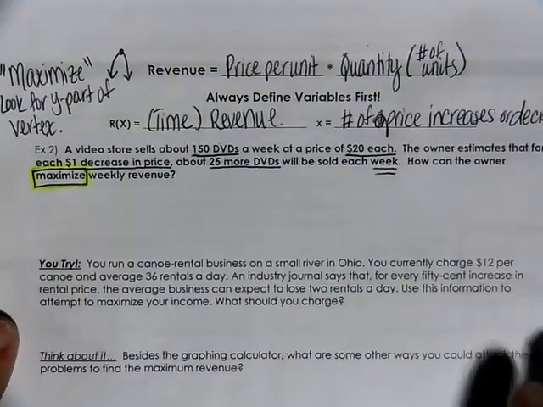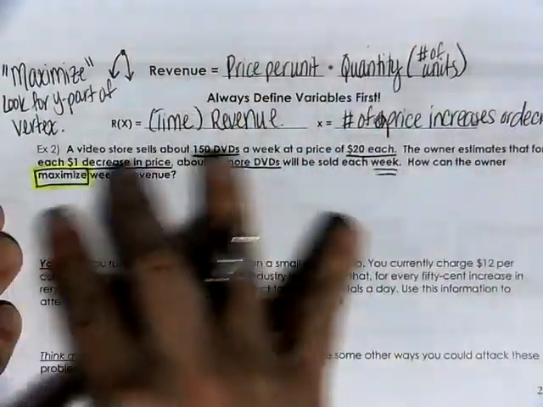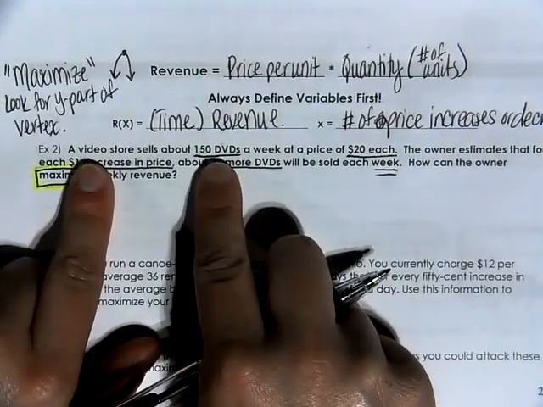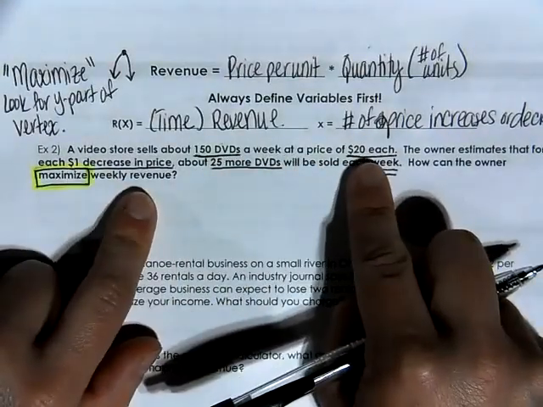All right, let's go ahead and look at this problem once again, and let's define our variables. It says a video store sells 150 DVDs a week at a price of $20 each.